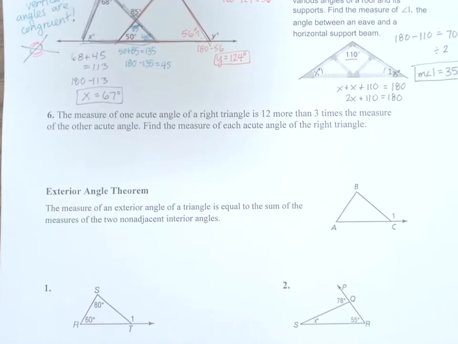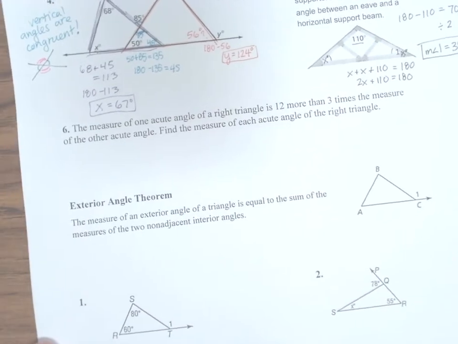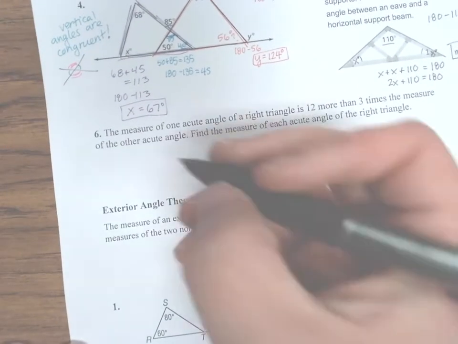All right, then number 6. So, the measure of one acute angle of a right triangle is 12 more than 3 times the measure of the other acute angle. Find the measure of each acute angle of the right triangle. So there's a lot going on in this question. So it might help to draw a picture. I would always recommend drawing a picture in problems like this. So let's draw a picture.